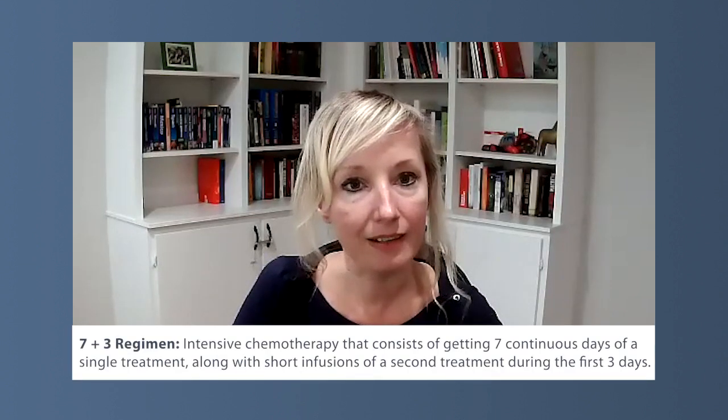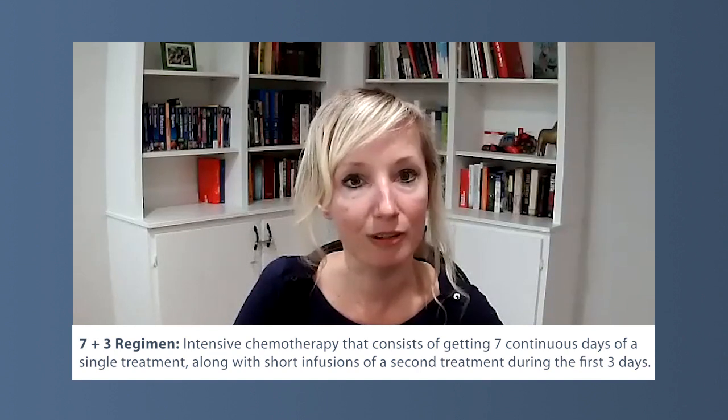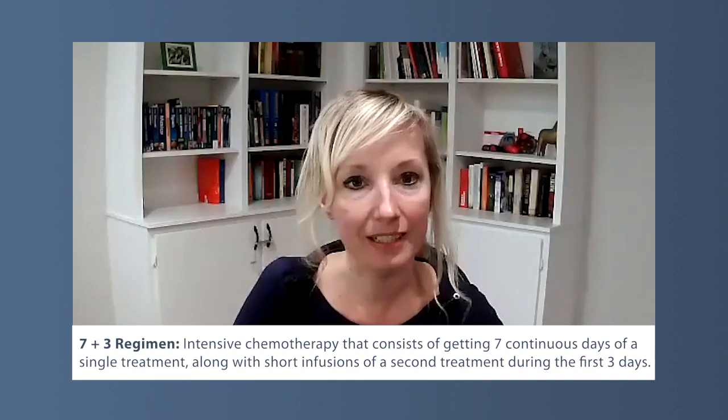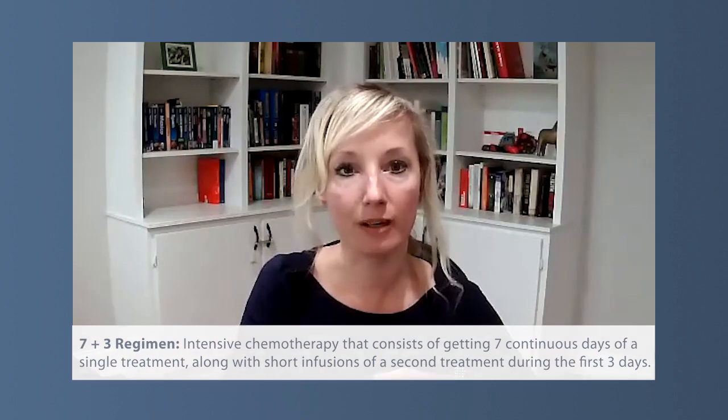What types of AML treatment classes are currently available? This is a very good question. So the most classic treatment class is the intensive chemotherapy. Just because people might have heard the name, this is called 3+7 or 7+3, which refers to a 1 week long inpatient chemotherapy treatment, where you get one chemotherapy for 7 days, and the first 3 days you get a second treatment as well. That's why it's called 3 and 7, but it's a total of 7 days. So we have intensive chemotherapy, and there are different flavors of it, but this is usually the backbone.